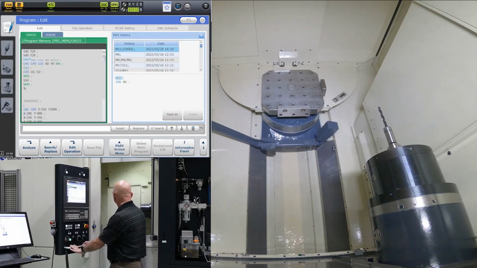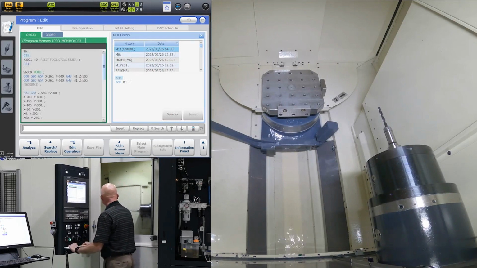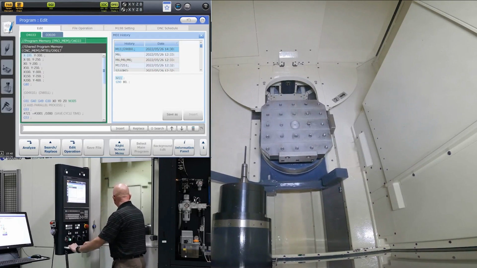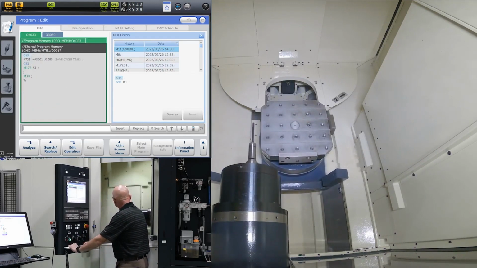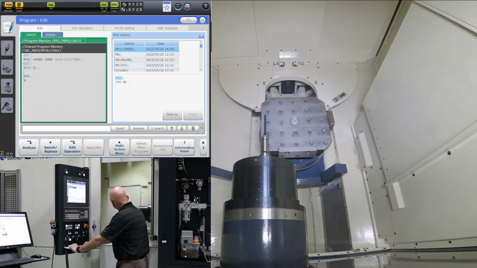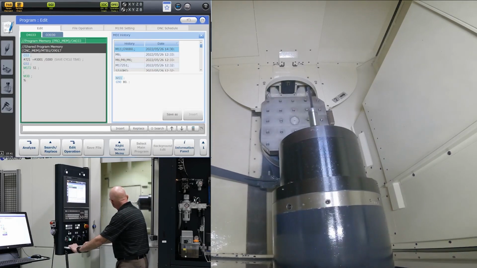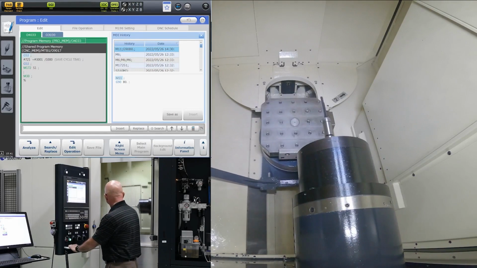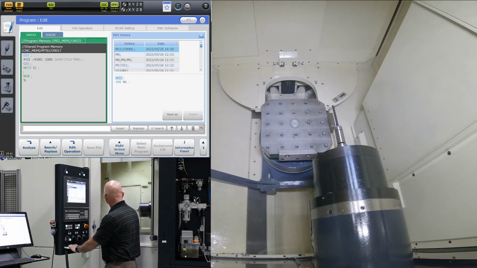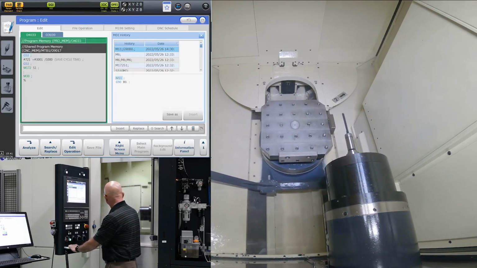Now this next cycle, exact same hole pattern, but implementing now the G5 drilling. And look at that smooth motion from hole to hole, slightly truncated. That's going to reduce your cycle time. And as I mentioned earlier, it's easier on the machine for longevity.